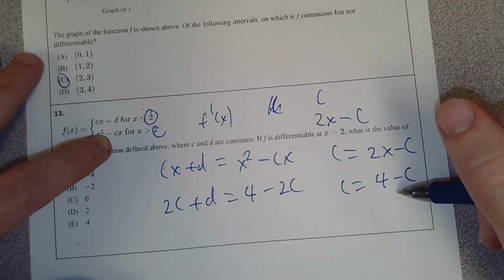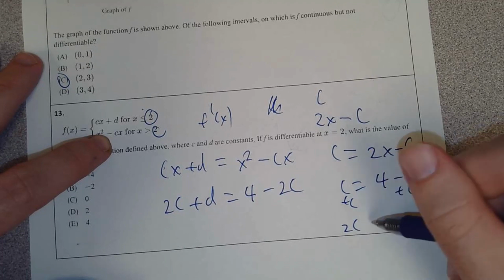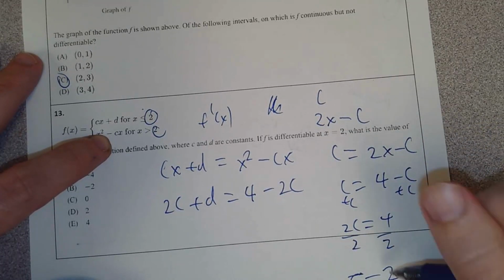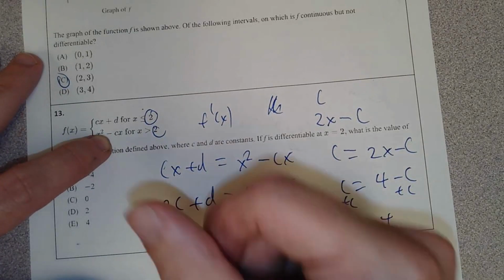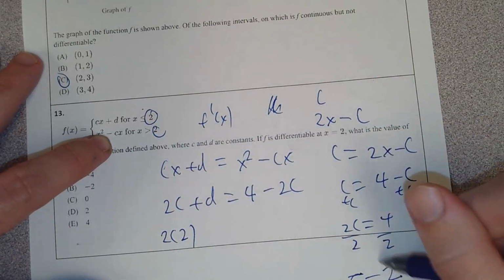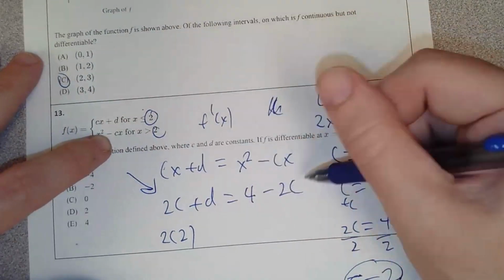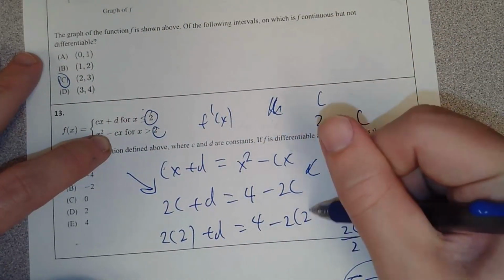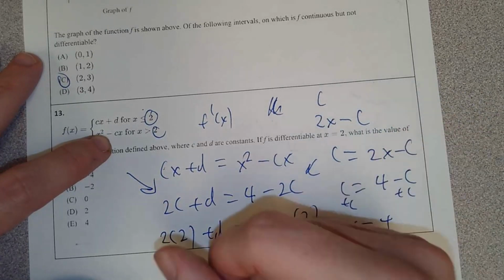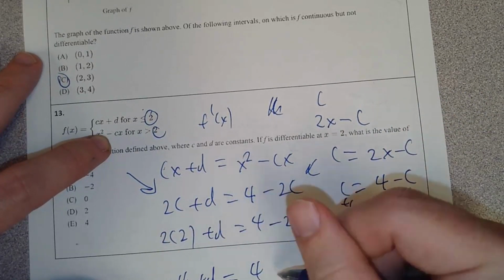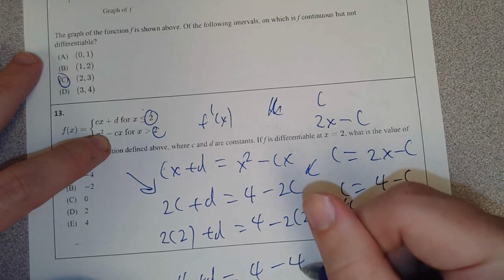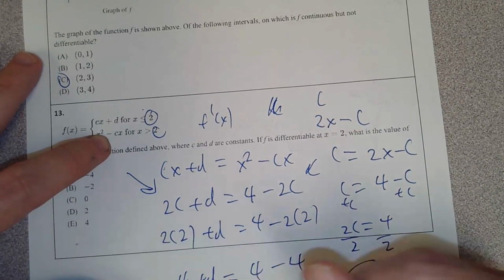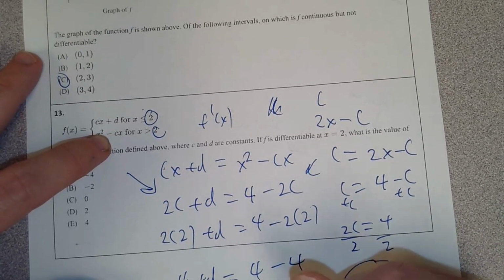For this one I can solve fairly easily. I'm going to add c. It's going to be 2c equals 4, divided by 2, so c equals 2. Then I can plug c into this one to solve for d. So it'll be 2 times 2 plus d equals 4 minus 2 times 2. So that's 4 plus d equals 4 minus 4. 4 plus d equals 0. Minus 4 from both sides, d equals negative 4.